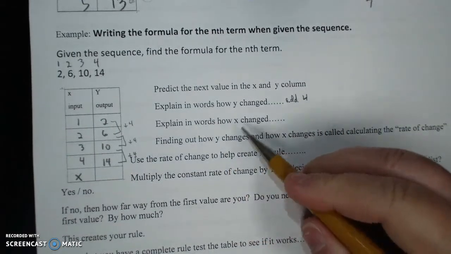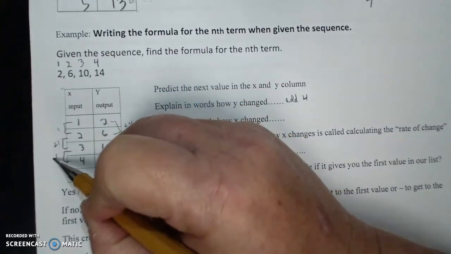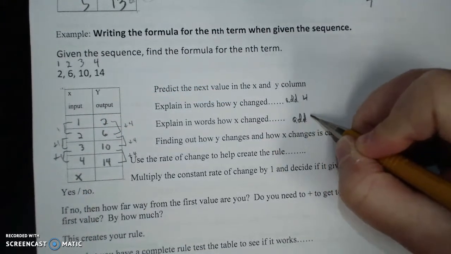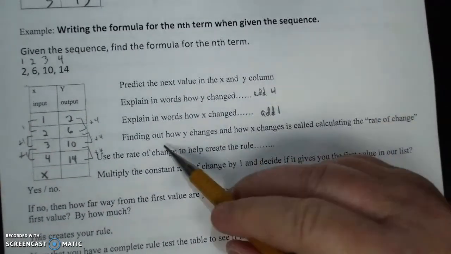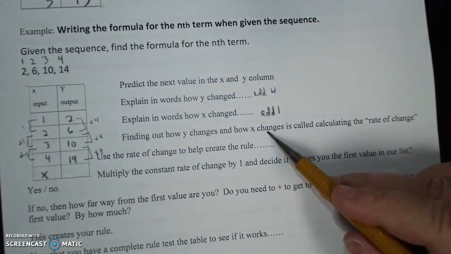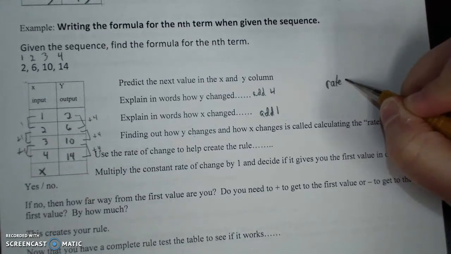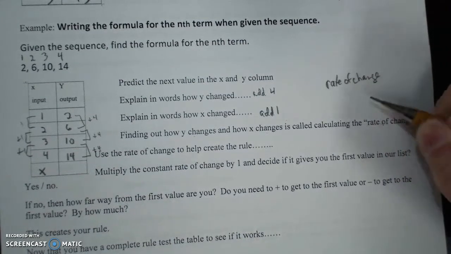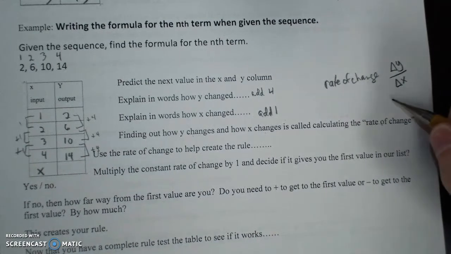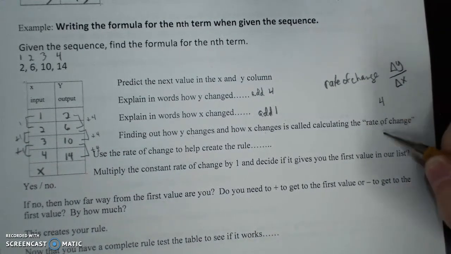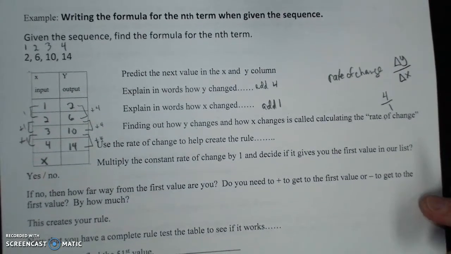In words, how did x change? 1, add 1, add 1, add 1. When I have this, and I say finding out how y changes and how x changes, it's called calculating the rate of change. So if I wanted rate of change, I would say the change of y over the change of x. And the change of y was 4, and the change of x is 1. So that would be my rate of change.